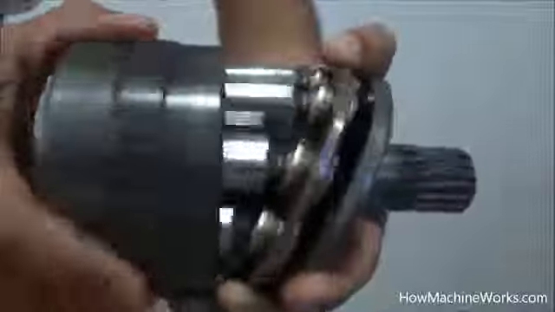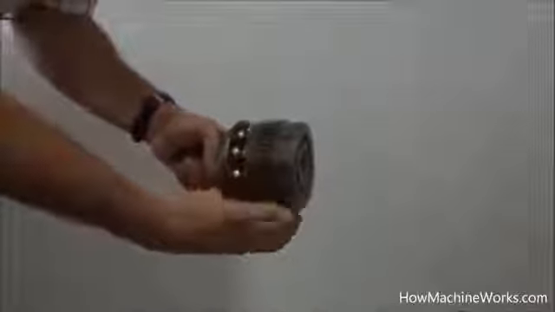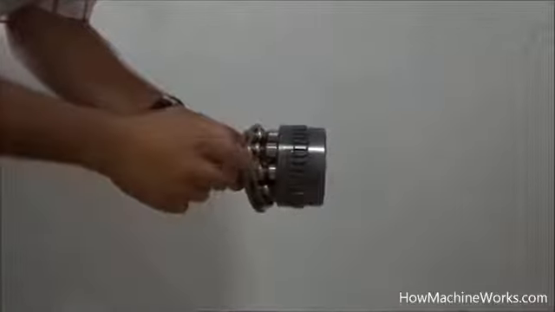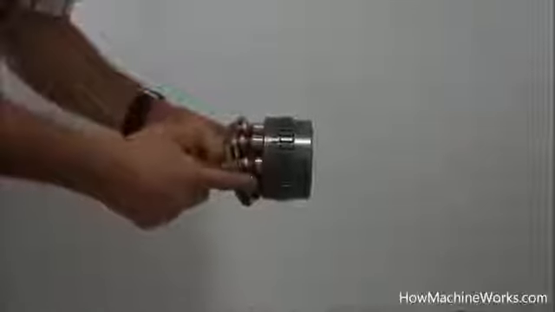Joe's here. Today let's learn how an axial flow piston pump works. So this is a dismantled view of the axial flow piston pump. Let's identify all the internal components and learn its working.